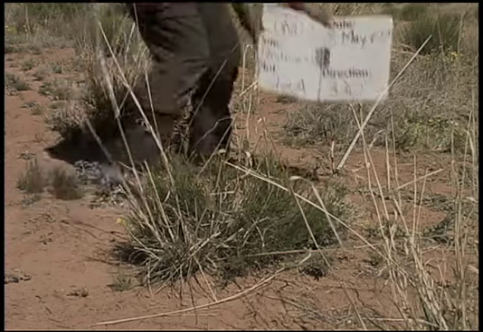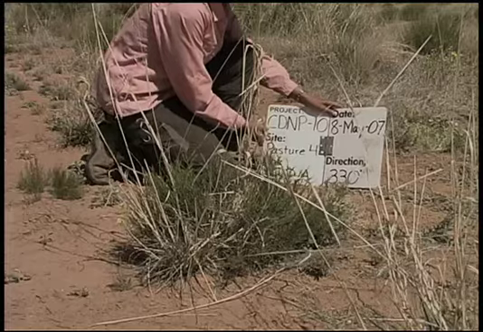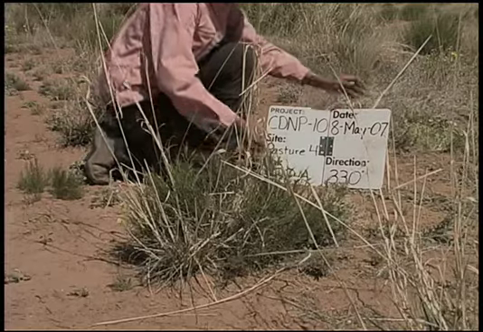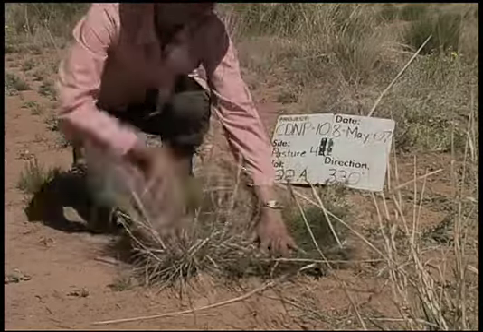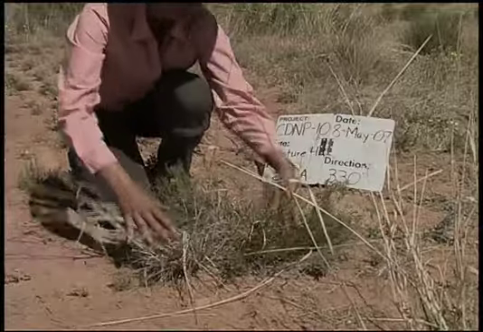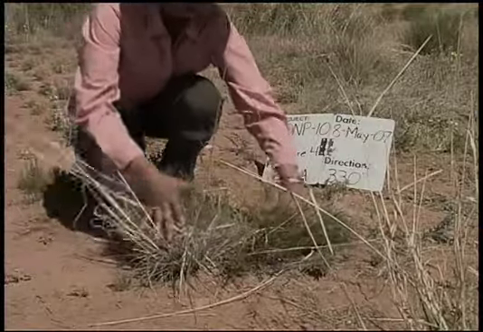Set the photo board up against the stake at the 0 meter end. And make sure all vegetation is out of the way of the board so it's visible from the center of the plot.